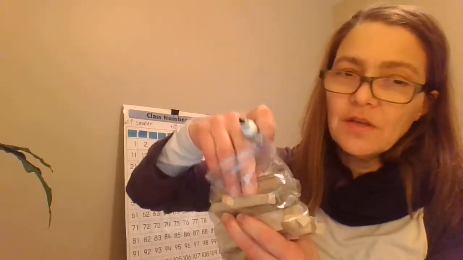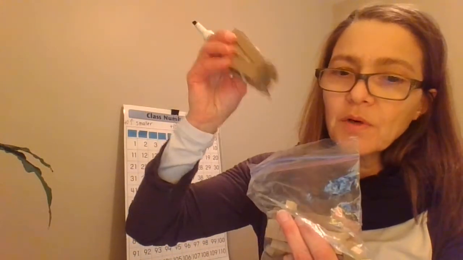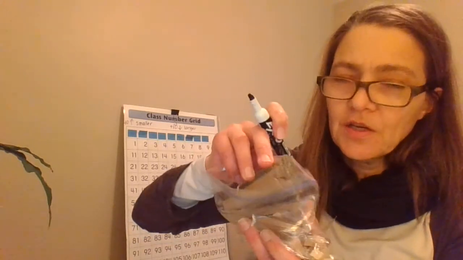Okay, so let's get started with the solve and share on page 141. And you'll need your hundreds chart. You will need some of your place value blocks that you either have or that you made from cardboard. And you please make sure that you make your ones as well. And you will need your workbook and a pencil.